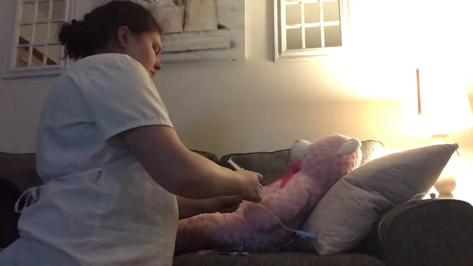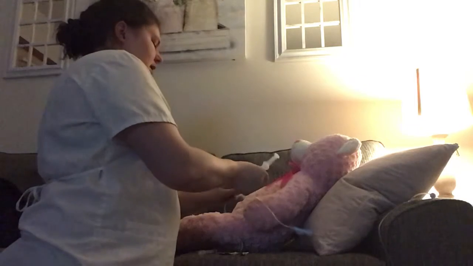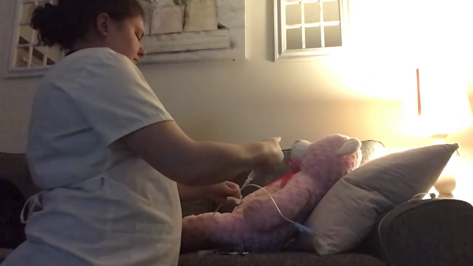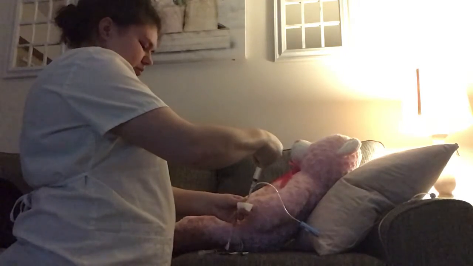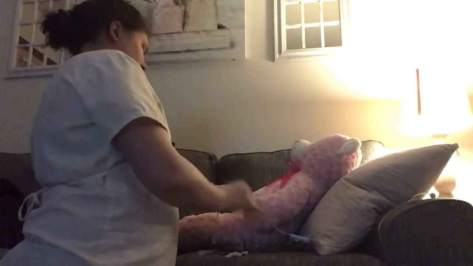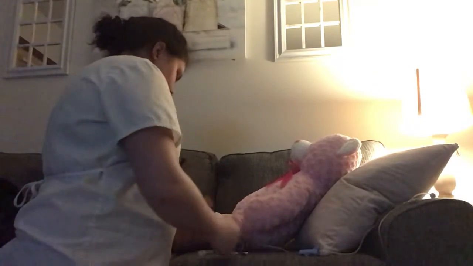Did I already do this? I'm not sure. I'm going to do it again. I'm flushing it a second time. Make sure I get all that med. I want it out of the tube and into the patient. So re-cleaning this, recapping it. Sorry, I'm not sure if I already did that or not, but we'll just say that I didn't.